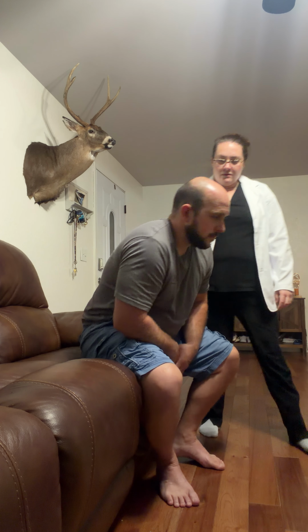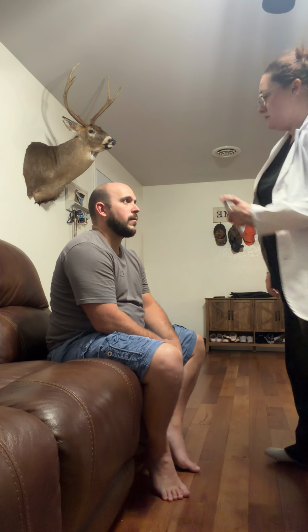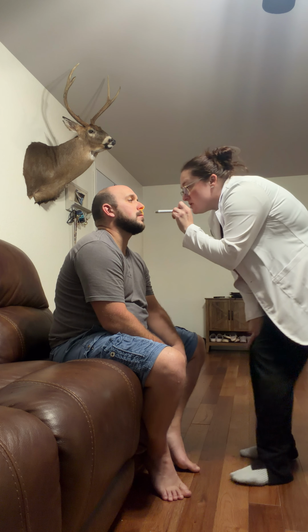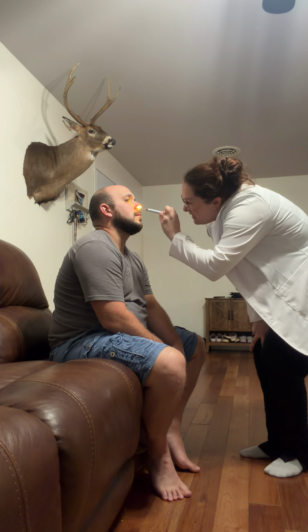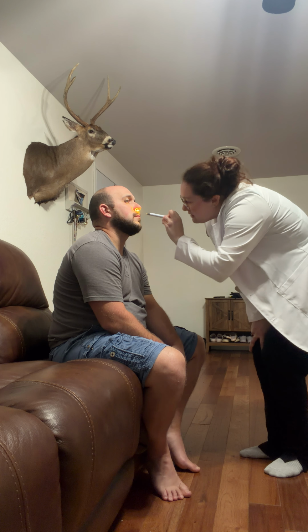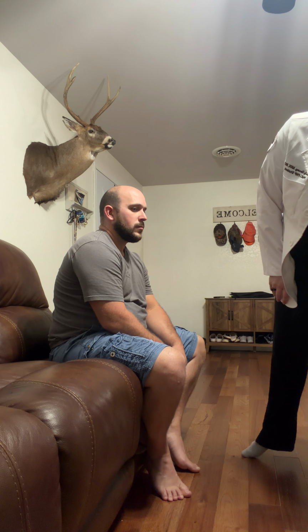M02. Okay, and one more. R37. Okay. Alright, now I'm going to look at your nose. It is symmetrical. Also going to look at your nasal mucosa. No lesions, and it is pink and symmetrical.